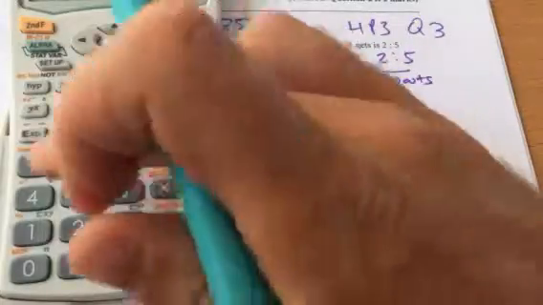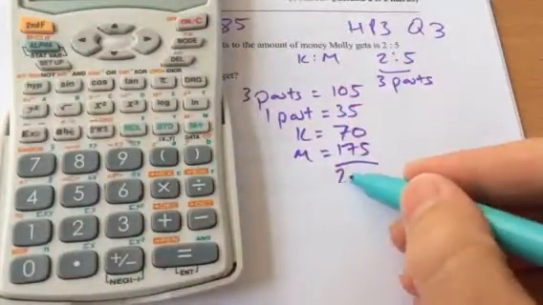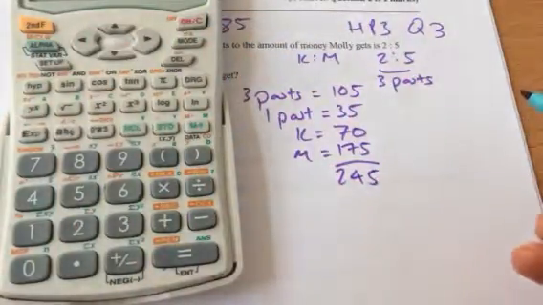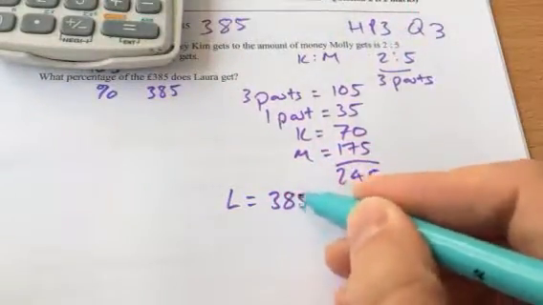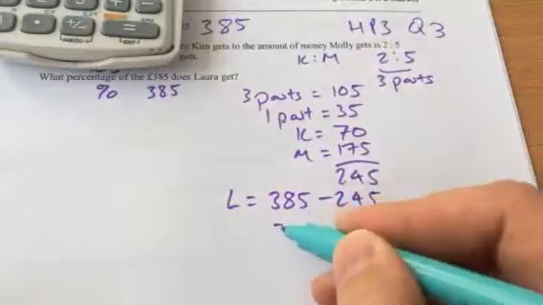So together, they're getting 245 of the 385, which means that Laura is getting what's left over.